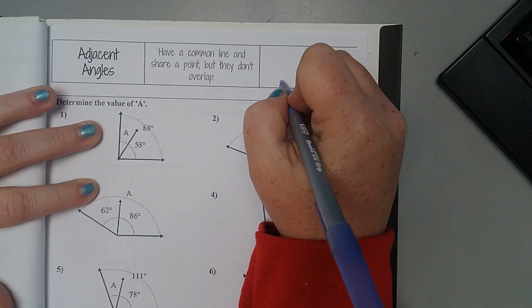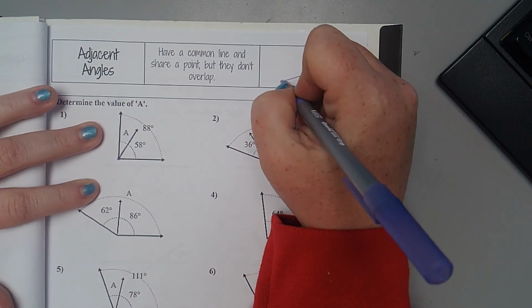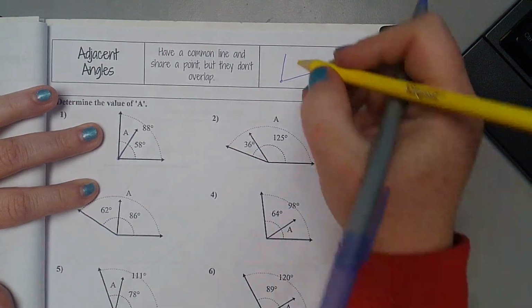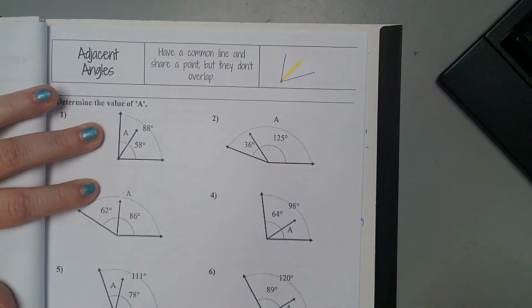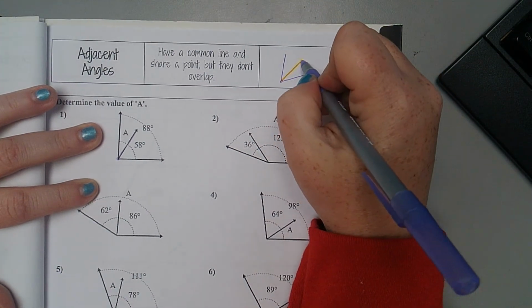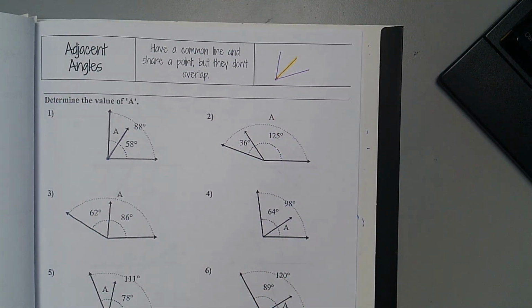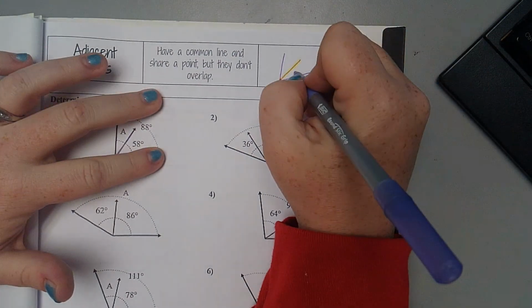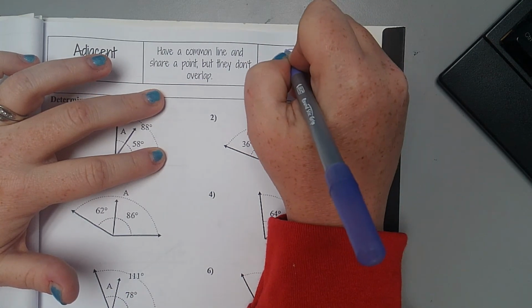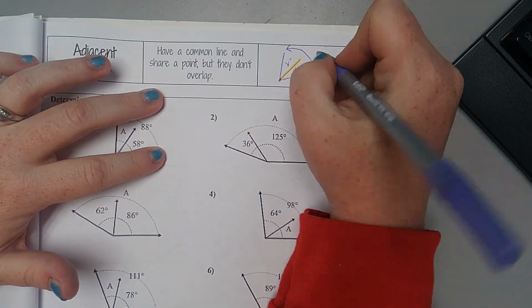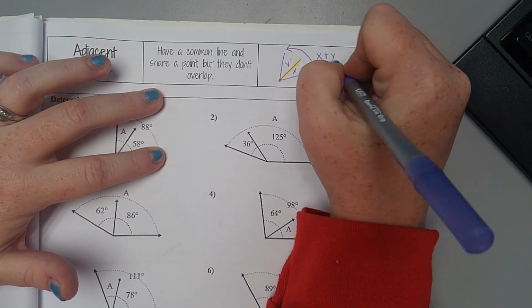So if we were to draw one, I would have this, and then this is a common line. So it is in yellow and in purple. It's a line that they share. You have 2 given angles, and the total of the 2 angles, total means to add, is x plus y.